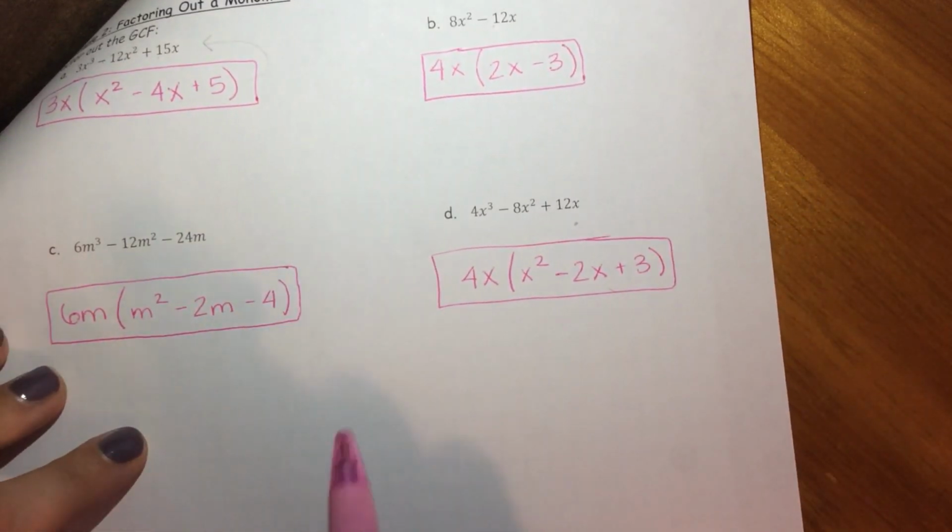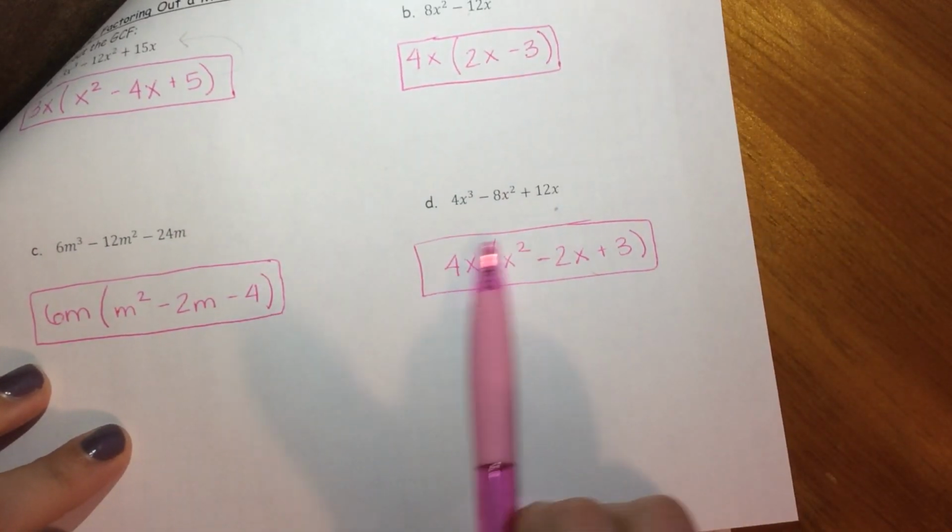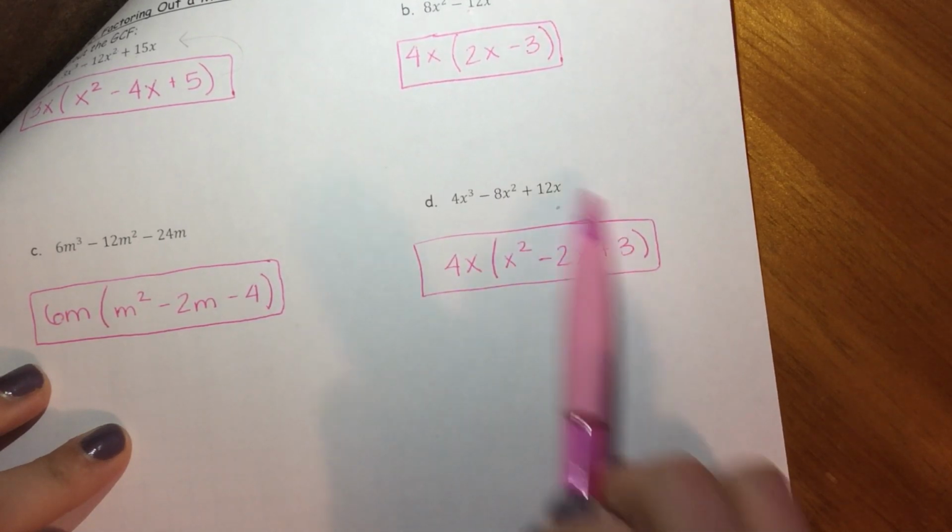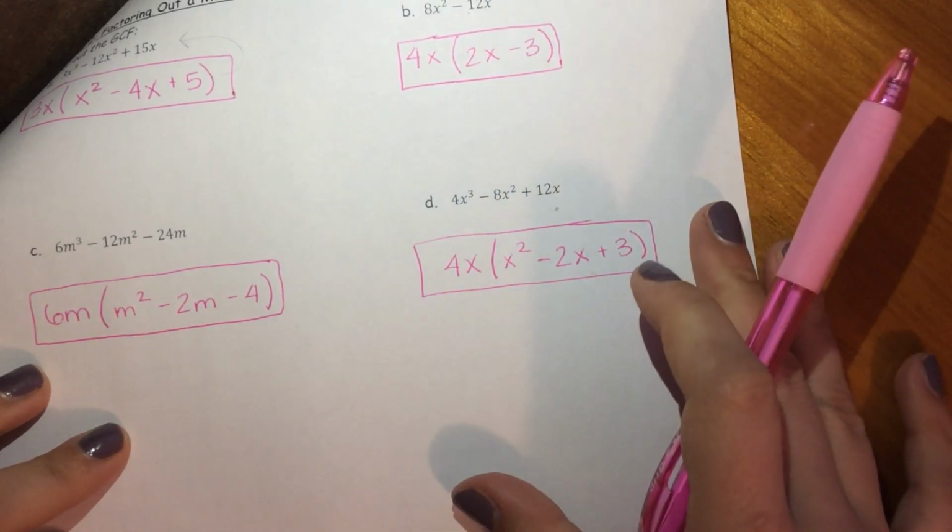Reminder, double check your work by taking the coefficient, distributing it back into your polynomial, and seeing if you get the same answer as above.